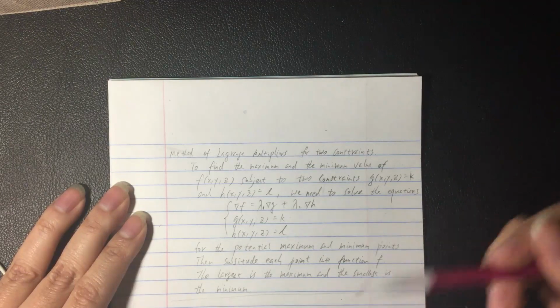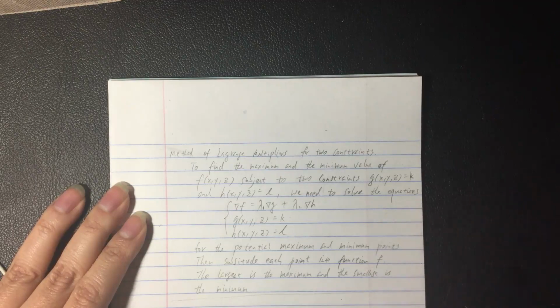Then substitute the answer into function f. The largest is the maximum value and the smallest is the minimum value.